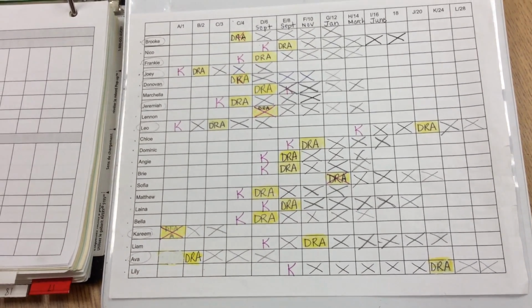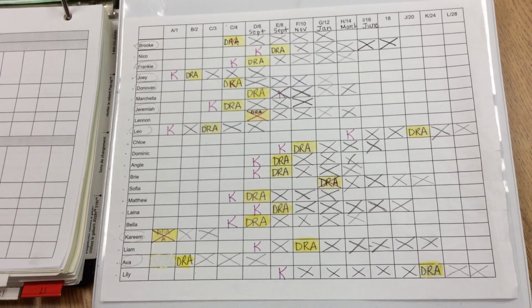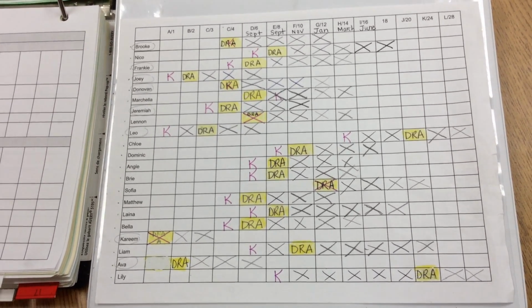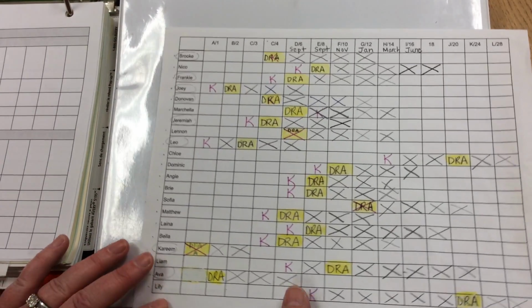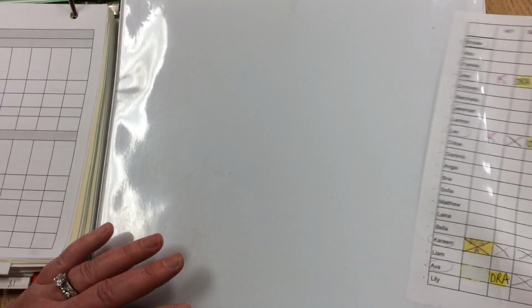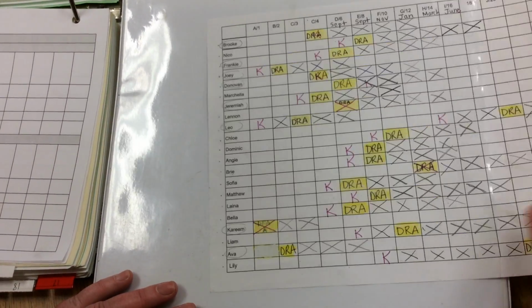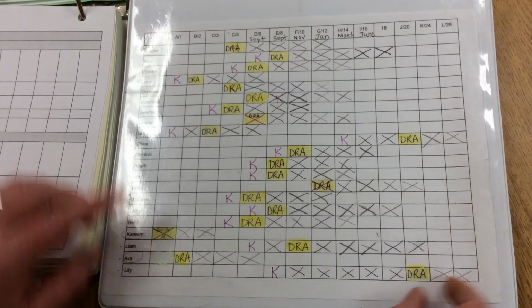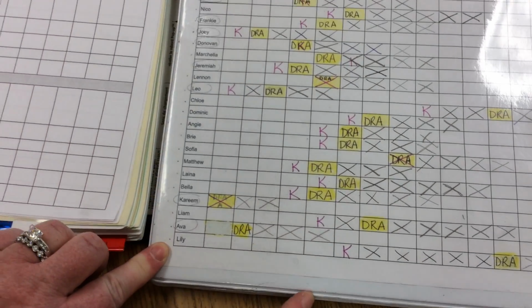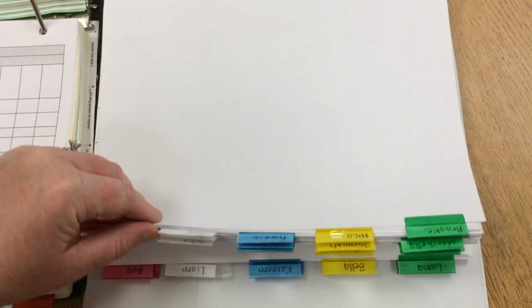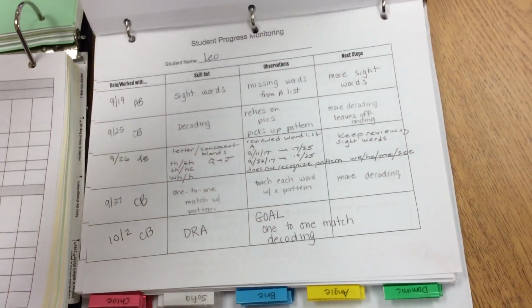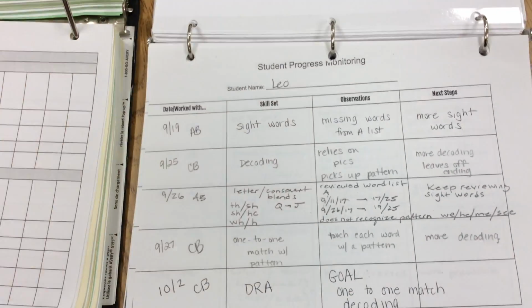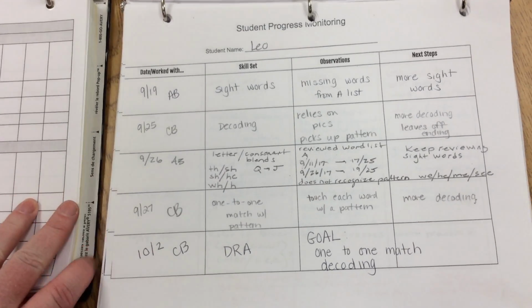And as the students move through the levels, I just simply put an X to show what level they're reading at each time through informal assessments with running records and reading conferences. And I keep this right in the front of my reading notebook. I've also circled the names of students who I know that I need to see a little bit extra. Inside the notebook, I have a divider for every student, and today we're going to talk about Leo and how he was working at the beginning of the year.